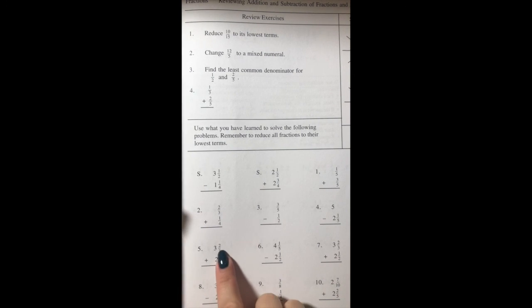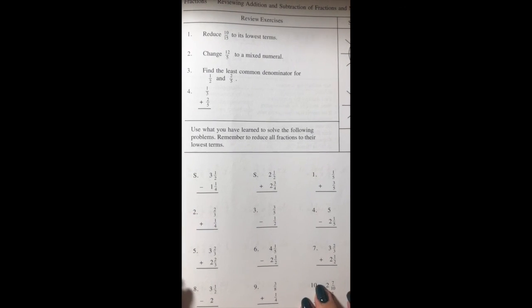Of course, if you have like denominators, you don't need to find one. You can go directly to adding your fractions. Always remember to change improper fractions to mixed numbers and then reduce if necessary.